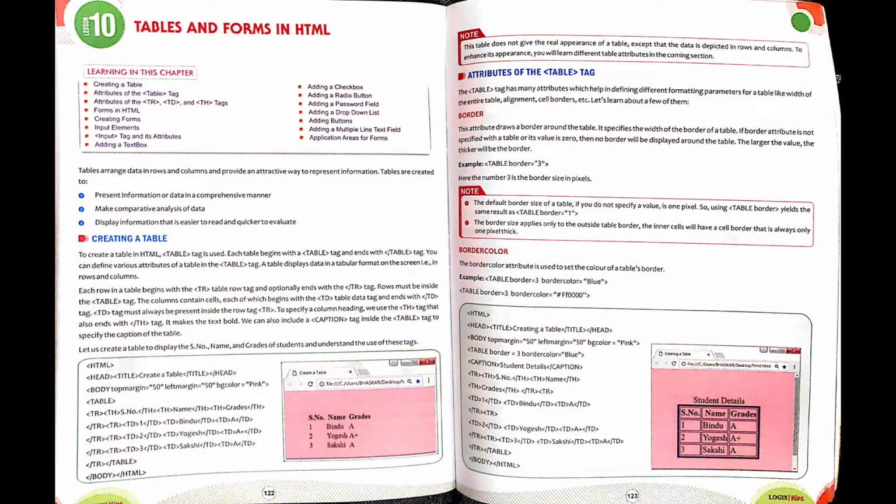Now, attributes of the table tag. The table tag has many attributes which help in defining different formatting parameters of a table, like the width of the entire table, alignment, cell border, etc. Let's learn about a few of them.